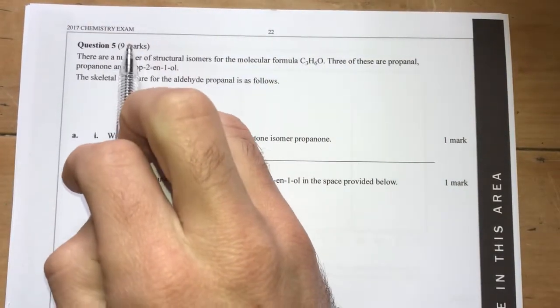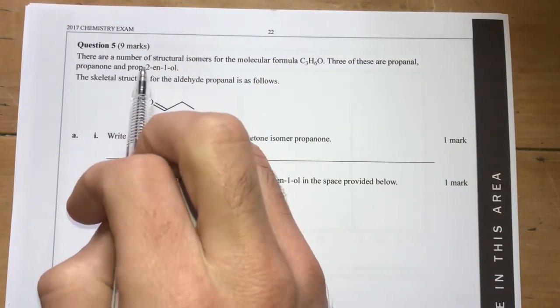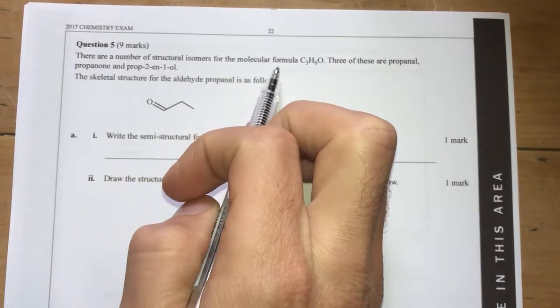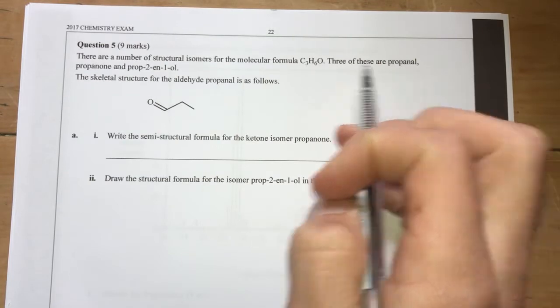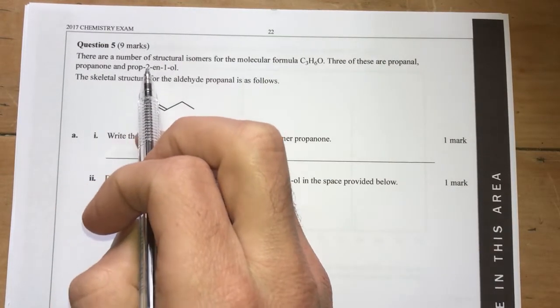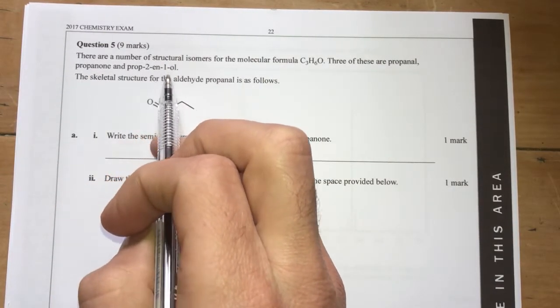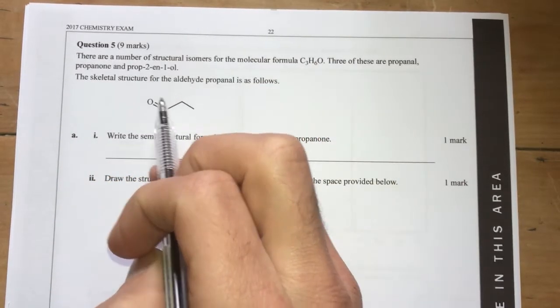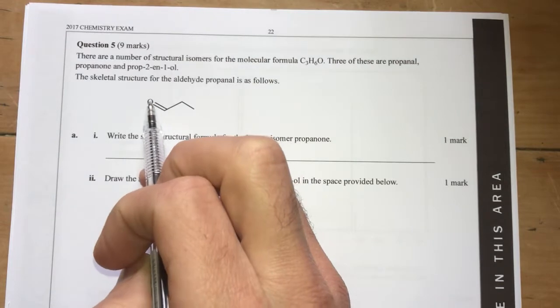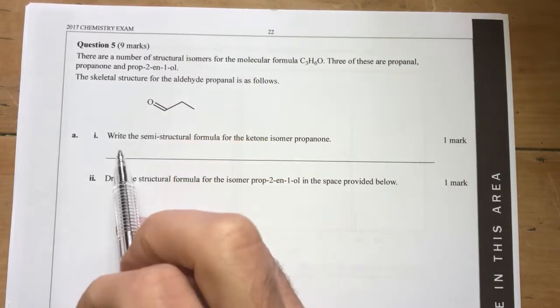Question 5, worth 9 marks. There are a number of structural isomers for the molecular formula C3H6O. 3 of these are propanal, propanone, and prop-2-ene-1-ol. The skeletal structure for the aldehyde propanal is this one. Obviously, propanal is an aldehyde, has a double bond at the end of the carbons.